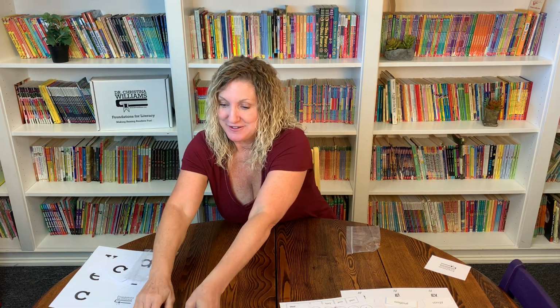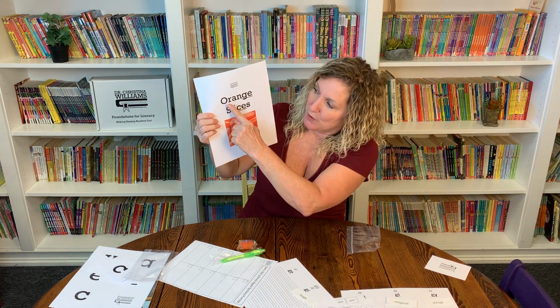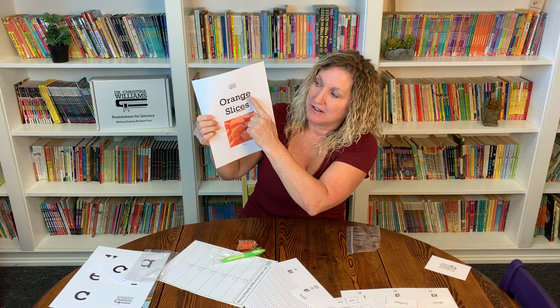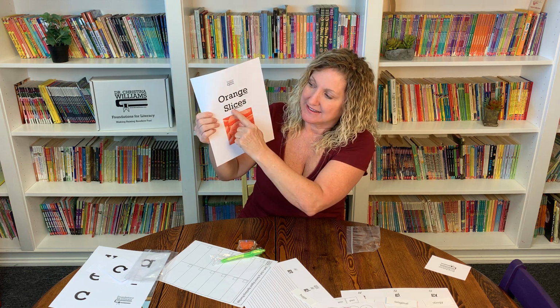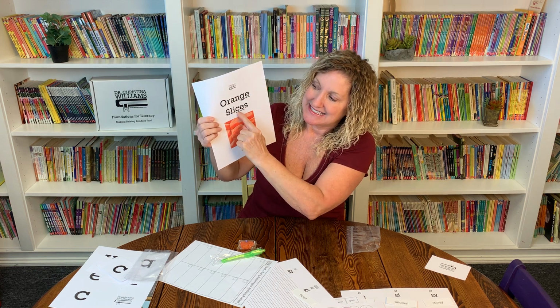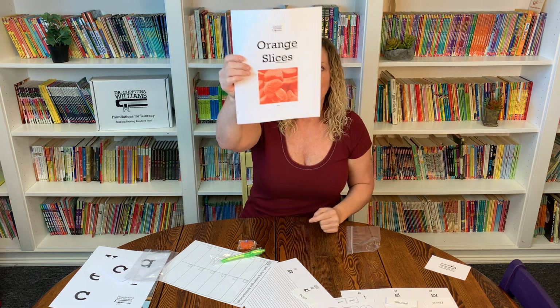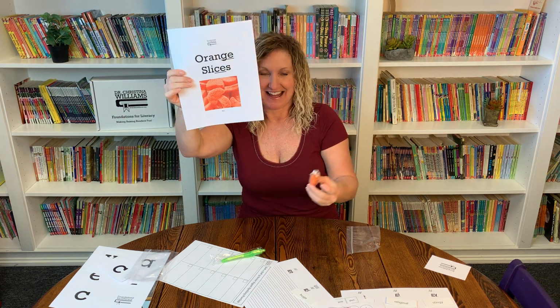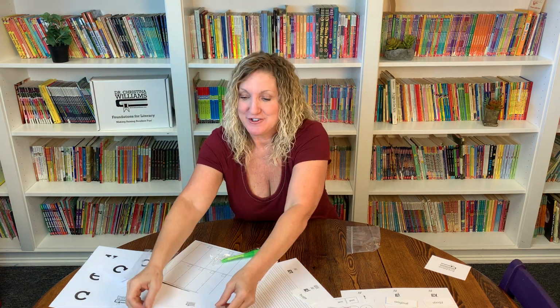Now, there's a sweet treat that's in this lesson for you, and look what they are. They're called orange slices. They look like this. And those are so good. I think you're really going to enjoy them.